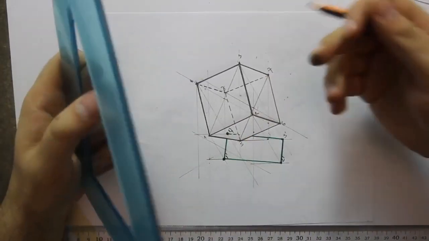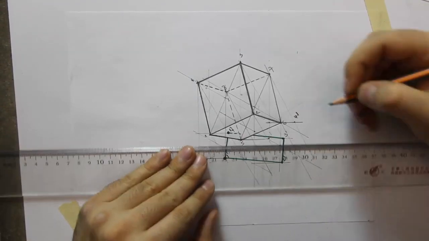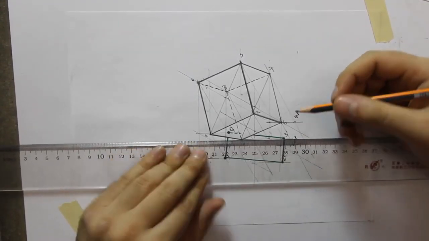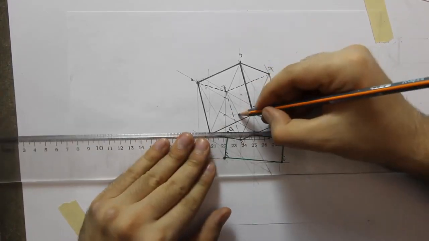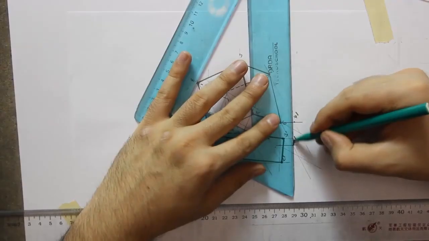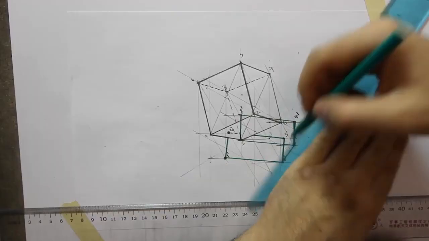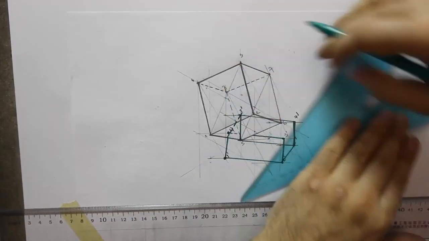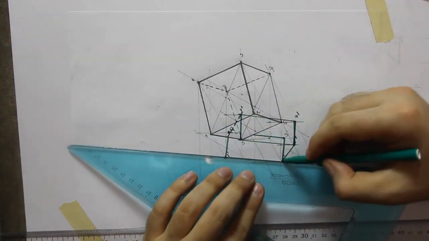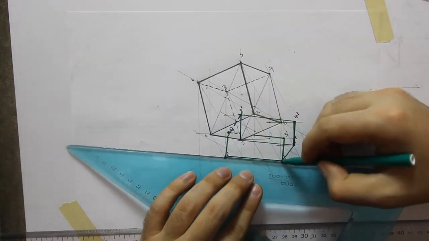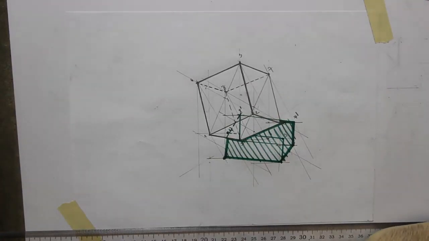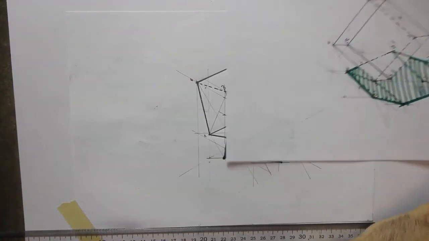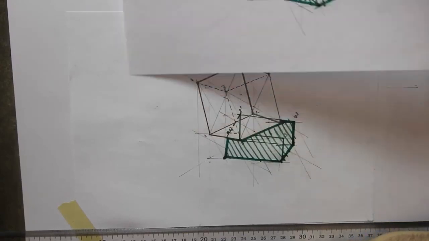Right, let's go to the next bit. So 5 is here, here. 6 is here. And 8 is here. We'll connect these two shadows and do the outline. You'll use a pencil. Right, so this is the cast shadow. So we got two options for our cube. You need to understand both of them, right? Boom.